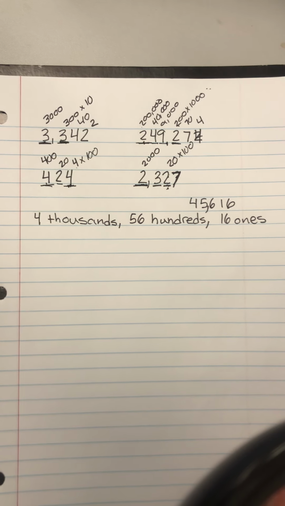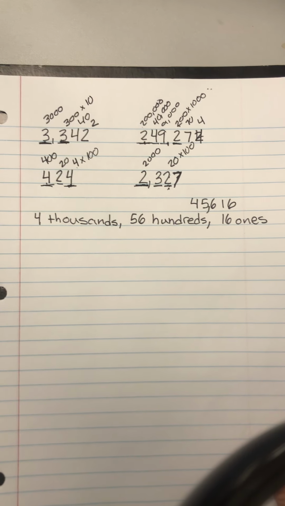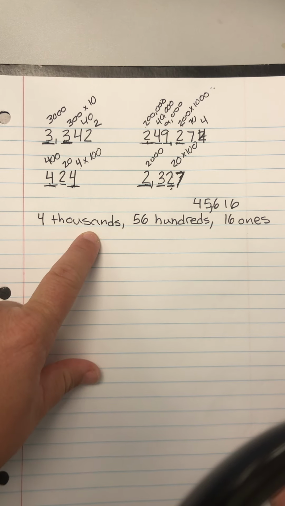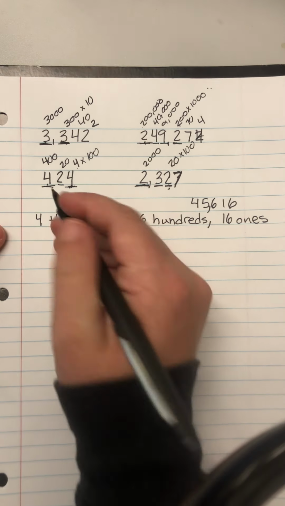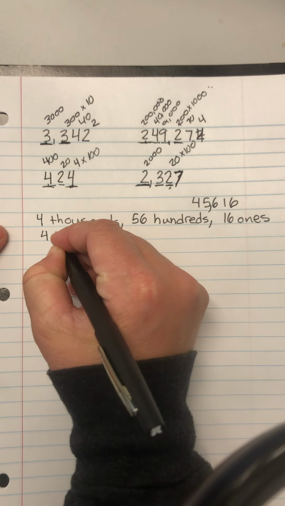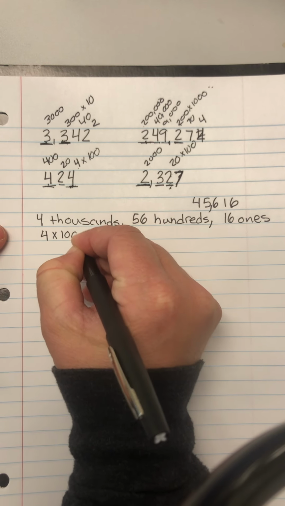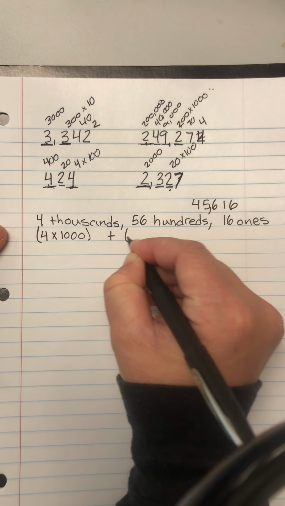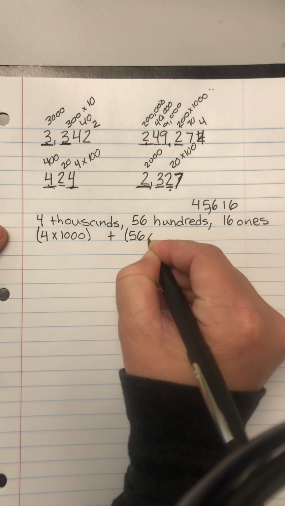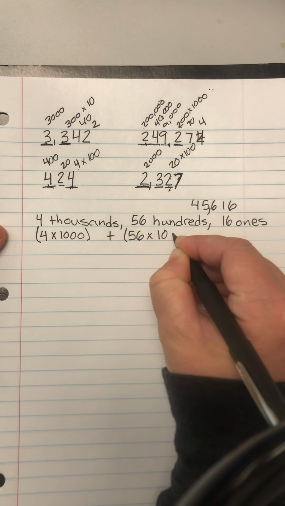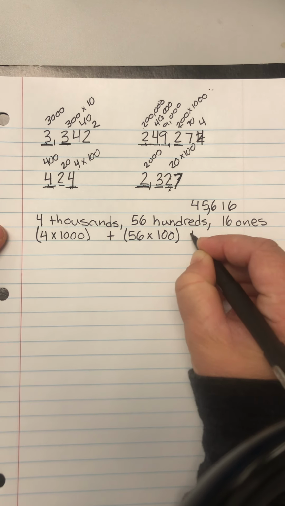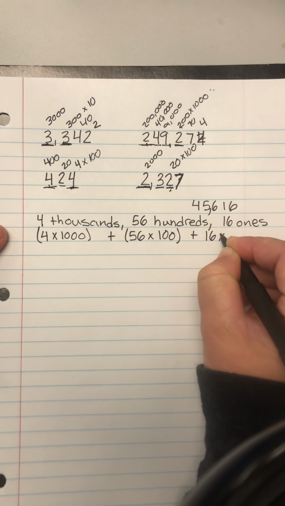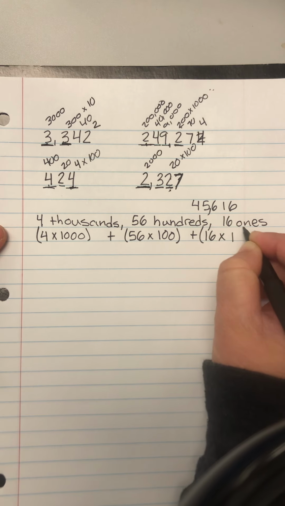To figure this out, you're going to need to know what the value of each one of these words is. So it's really saying 4 times 1,000 plus 56 times 100 plus 16 times 1, and then you add them together.